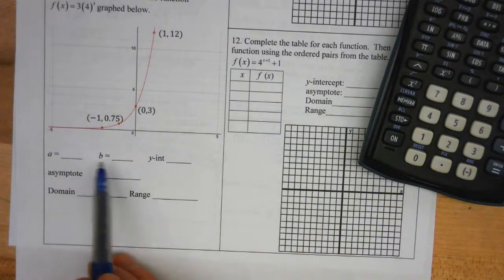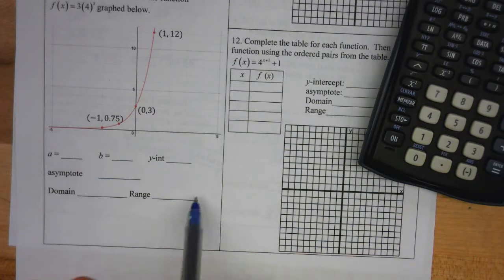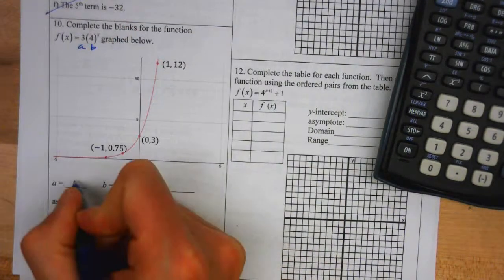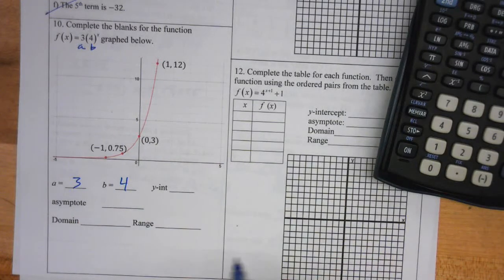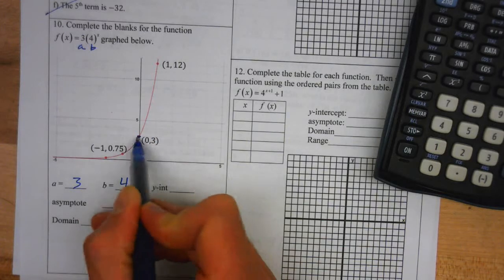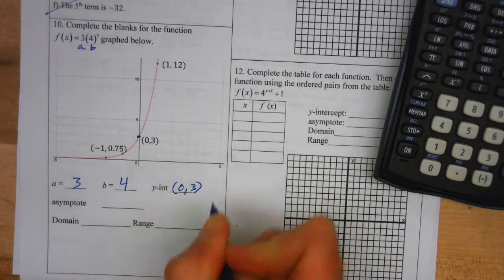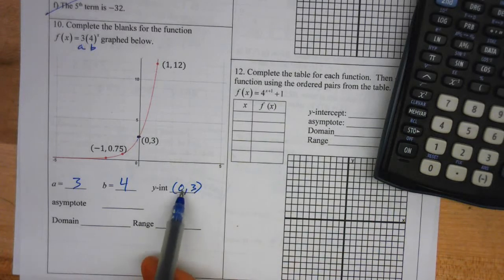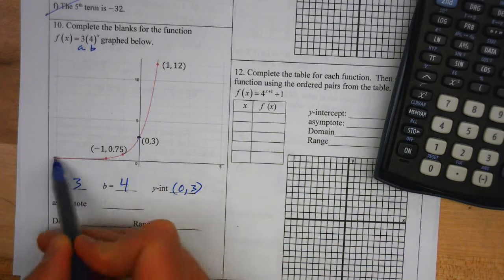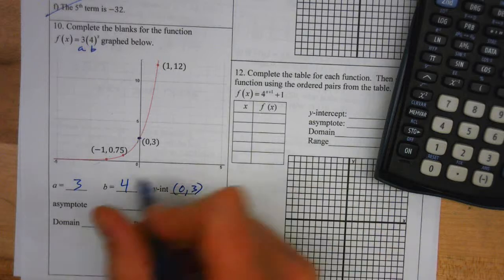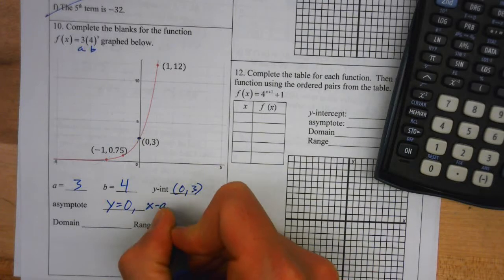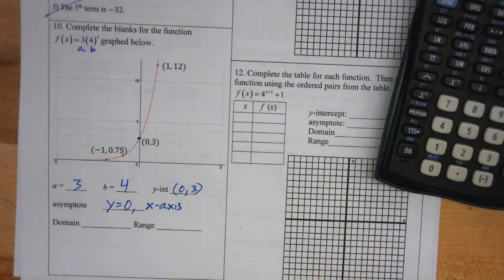we have A, B, and the y-intercept, the asymptote, the domain, and range. Okay, so A and B, simply A, B, right there: 3, 4. Your y-intercept is wherever it's crossing the y-axis, and we actually give you that in the graph, and that's (0, 3). So the y-intercept always has an x value of 0. And the asymptote is the line that it doesn't touch. So we're approaching the x-axis, and the x-axis is always at y equals 0. I would also accept the x-axis in this case. Okay, if it's not on the x-axis, I wouldn't accept that.